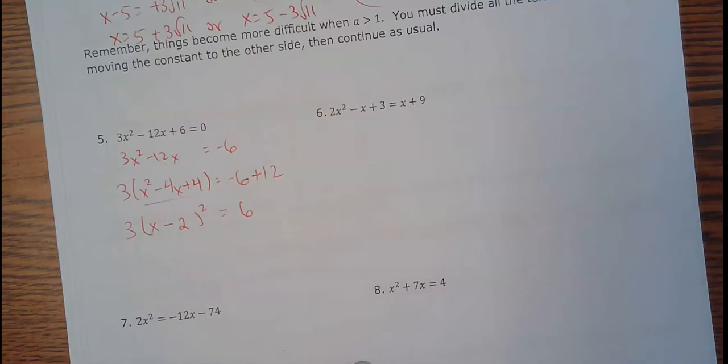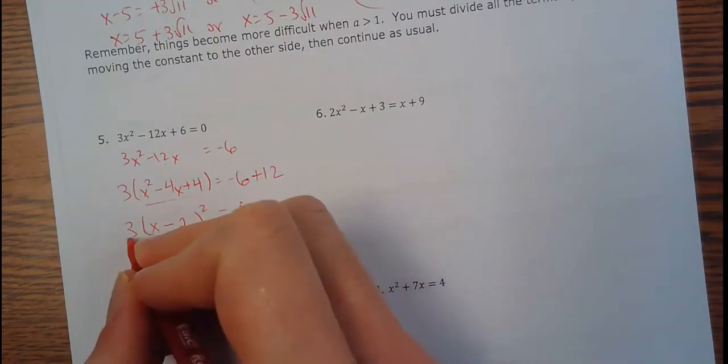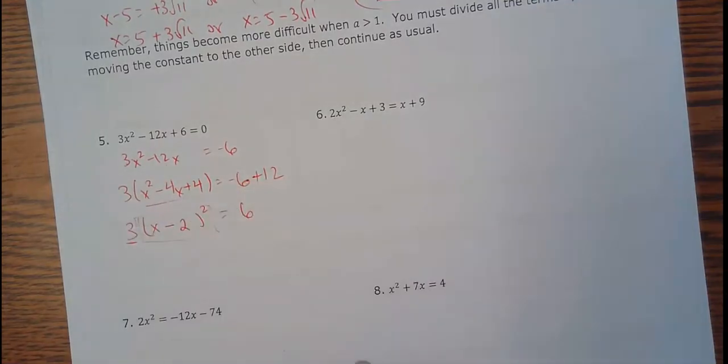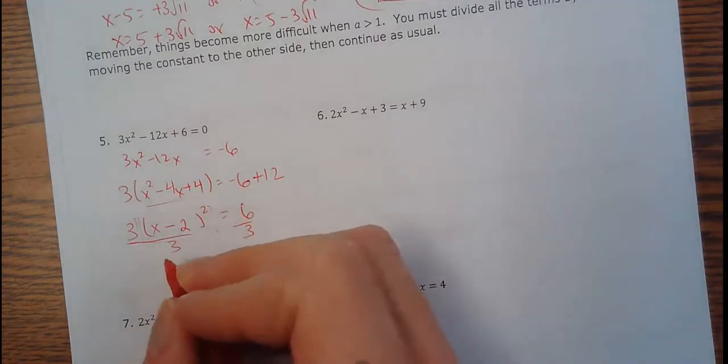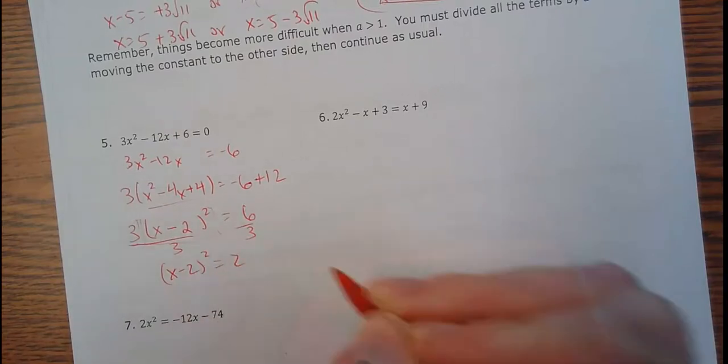Now, solve it like you did when we did square roots. Don't square root yet because I've got a 3 out front. This is what's being squared. Okay, so divide 3 from both sides, or by both sides. Divide both sides by 3. X minus 2 squared equals 2.